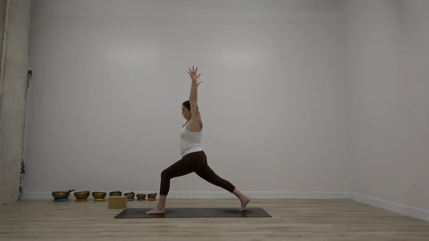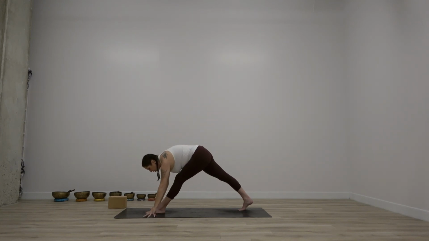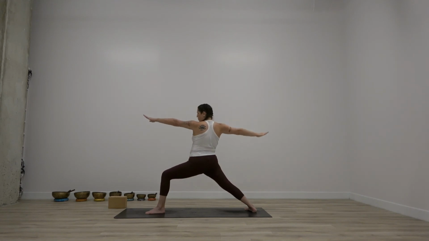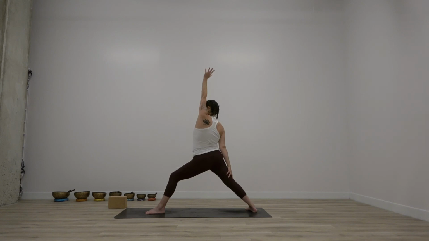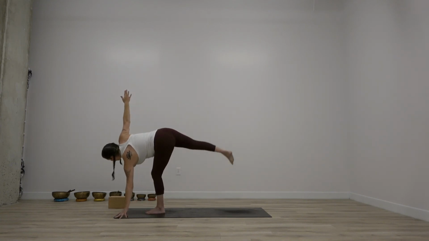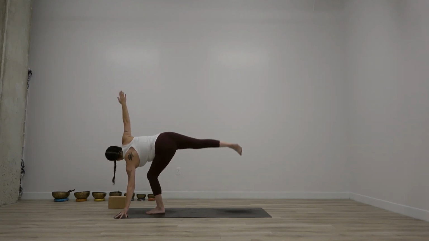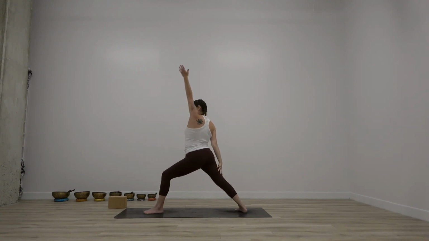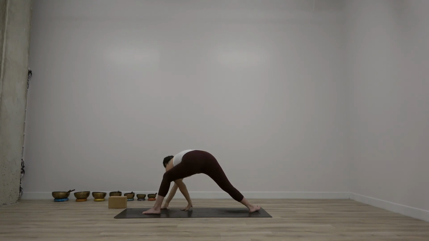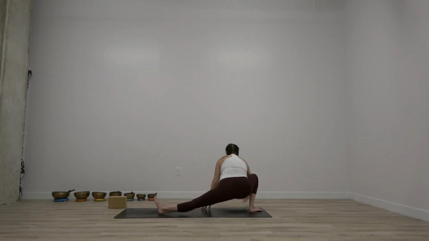Crescent lunge, coming into pyramid pose. From pyramid pose, drop the back foot, coming in for warrior two. Warrior two, reverse warrior, straighten the leg, trikonasana. Trikonasana to half moon to reverse warrior. Windmill the hands down inside the foot, back toes turn to the back of the mat, skandasana.